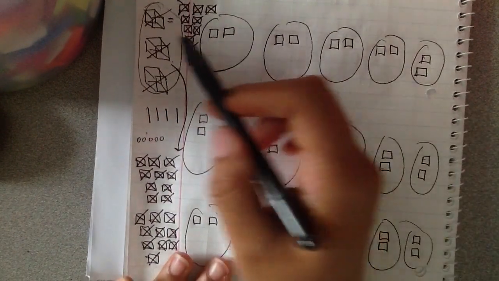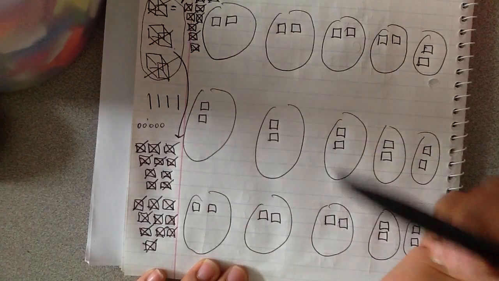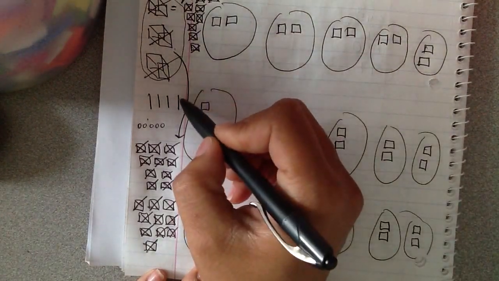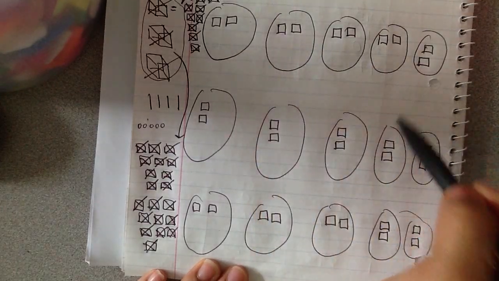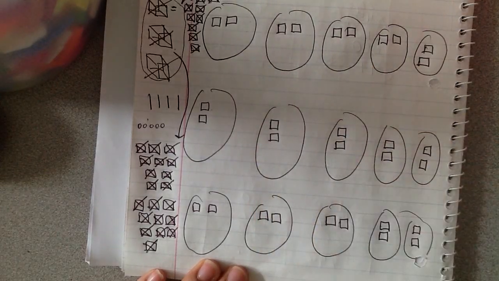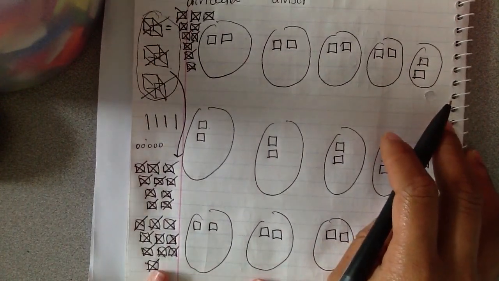So I've divvied out all of my hundreds that I had broken out for my thousands. So I've gotten rid of all of those. Now I have to deal with my tens. I have 4 tens. And obviously I can't take 4 tens and give them out evenly. So I have to break those down into ones. Now I'm going to break those down a little bit differently.